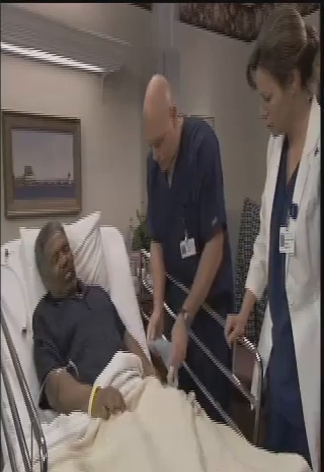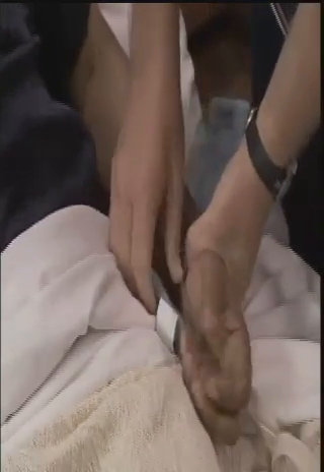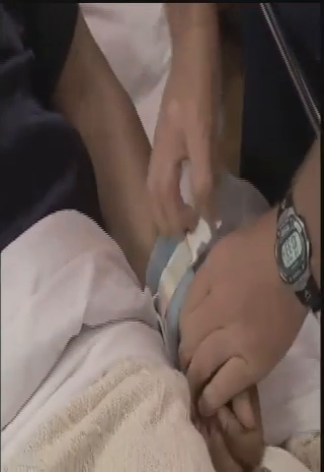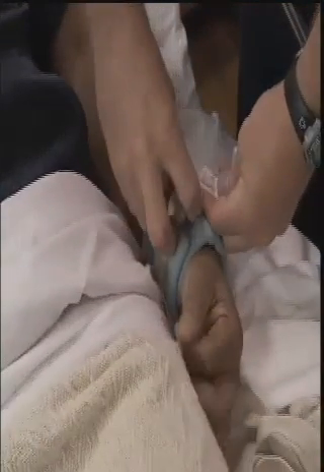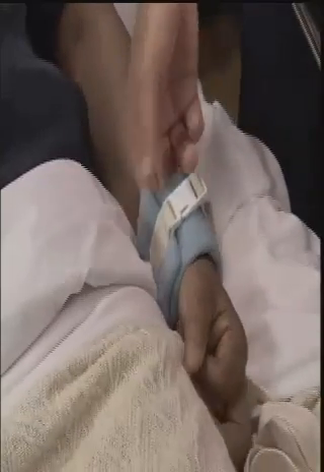Apply the wrist or ankle restraints following the manufacturer's instructions, placing the soft part of the restraint against the skin. Secure the restraint so that it is snug but not tight. You should be able to slide 2 fingers under the restraint.